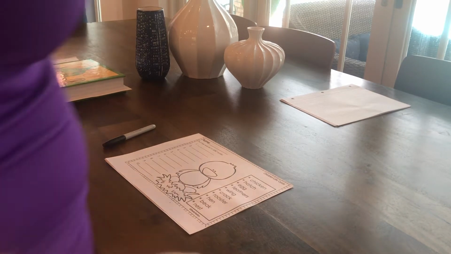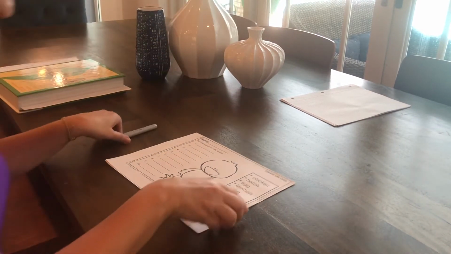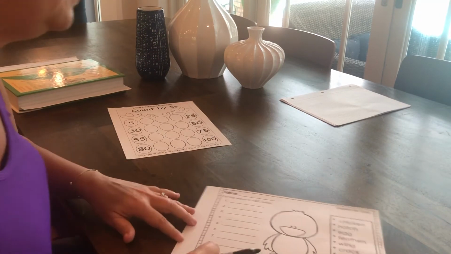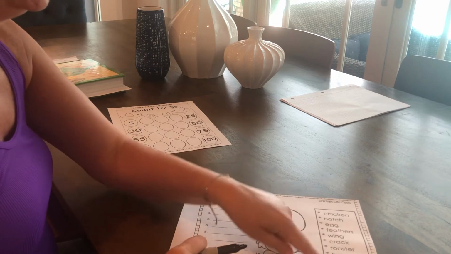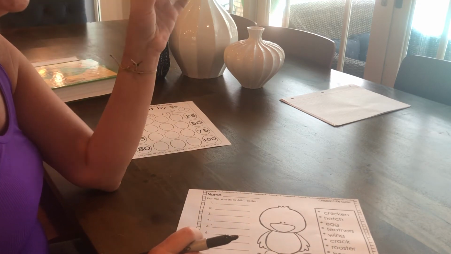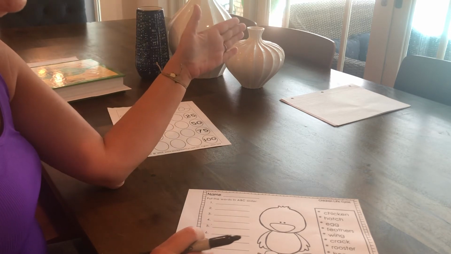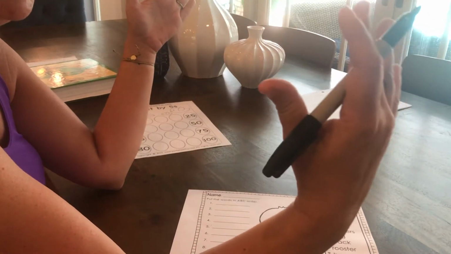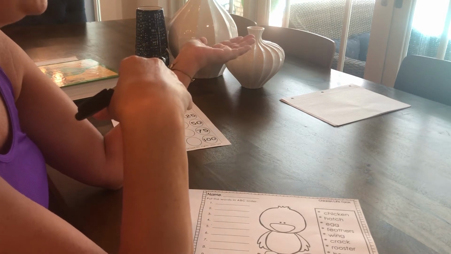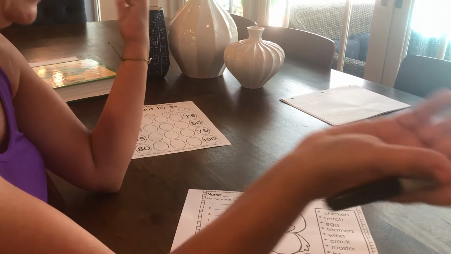Okay, we're gonna do 2 worksheets today. The first one we're gonna do is putting these words in alphabetical order. So remember, in alphabetical order, you start at the beginning of the alphabet and go to the end and put them in order. So like in our class, Antonio is first alphabetically and Valentina is last.